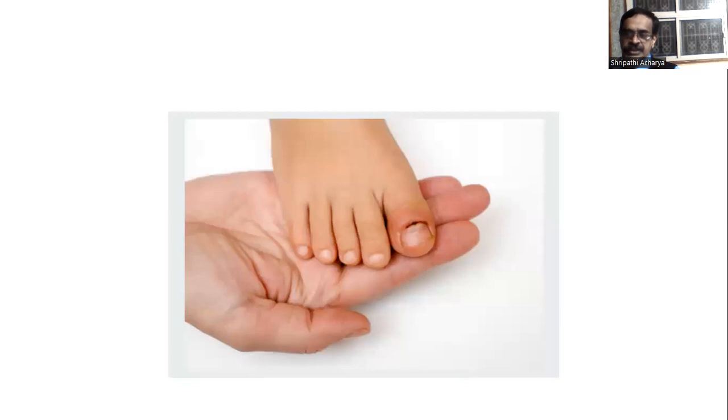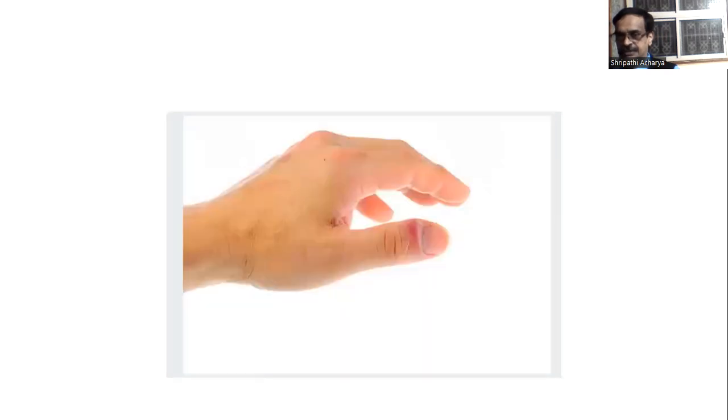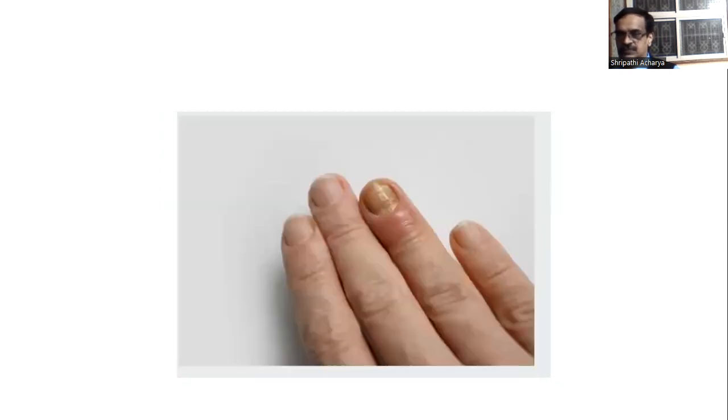In this patient, you can see the great toe is having features of paronychia. The nail bed and the nail are infected. Redness and swelling are present. Pain is present. Here also the thumb is having infection. The nail and nail bed are infected, red and swollen.